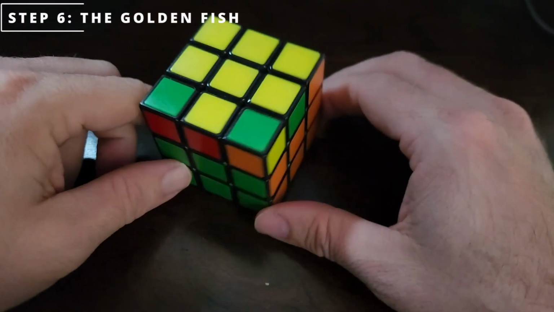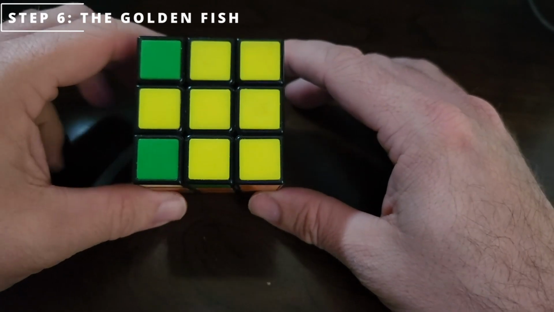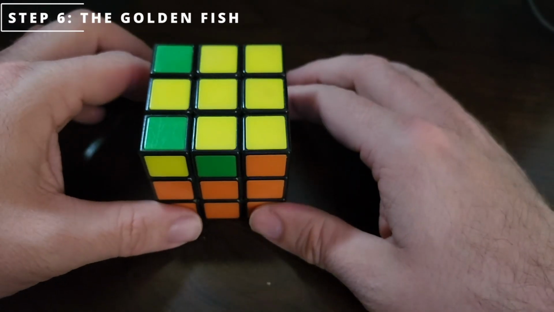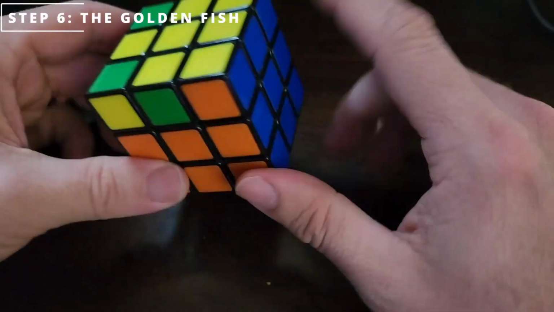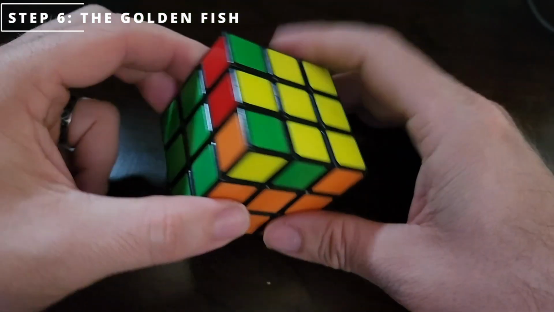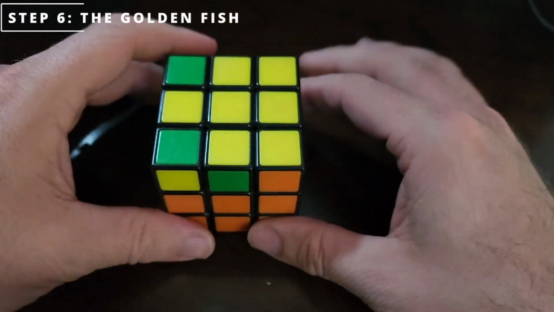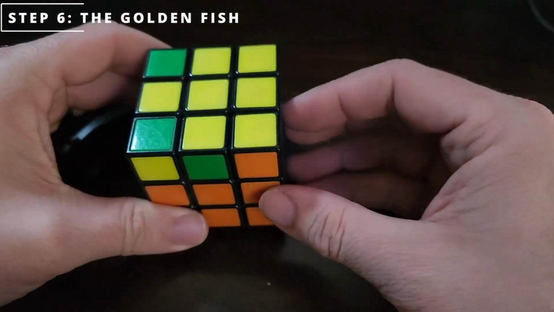What we're going to be doing is looking at the design on the top of the cube again, and we want to see several designs. If the cube has a solid face on one side and doesn't have a solid face on the other, but the solid face is on your right side, you do this algorithm to solve. What we're trying to do is make a golden fish design on the top. That's the design we're looking for.